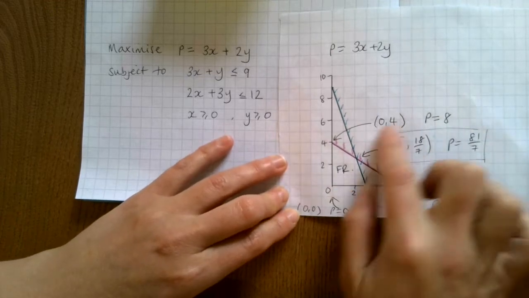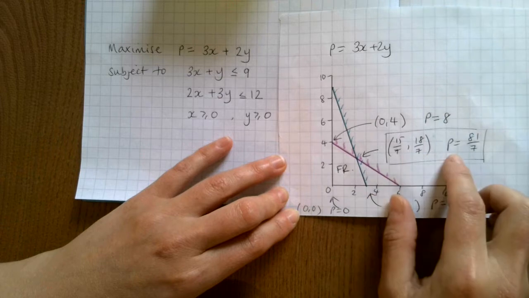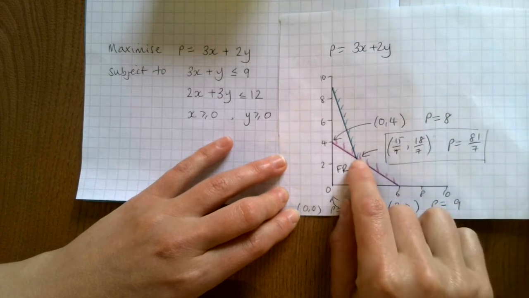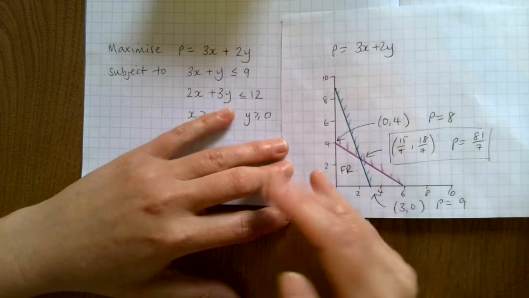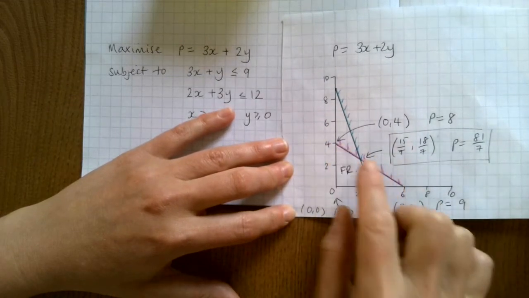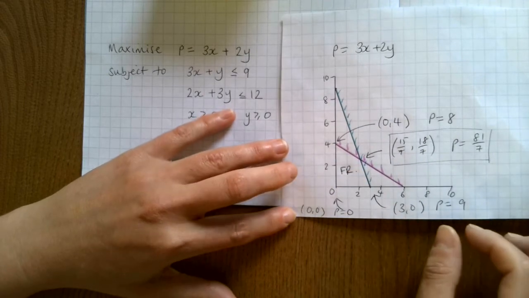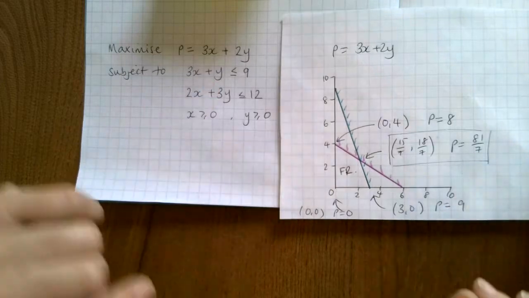So that's the maximum one. Okay, so p is maximized at that point. If you were to have drawn an objective line in, you would have kind of gone up and found that it hits that point last. Okay, but I specifically wanted you to use points testing so that we can refer back to these later.